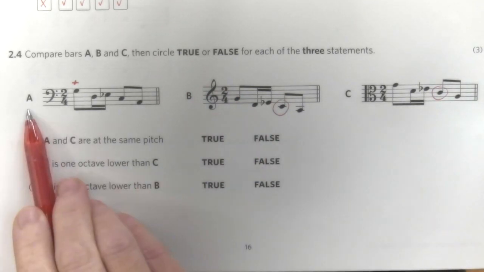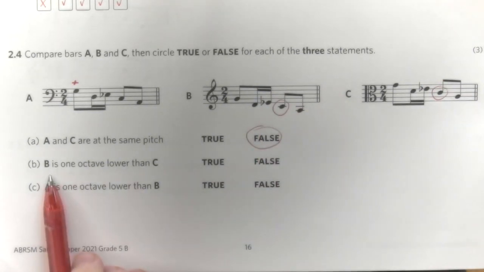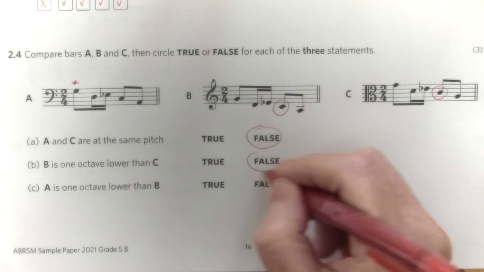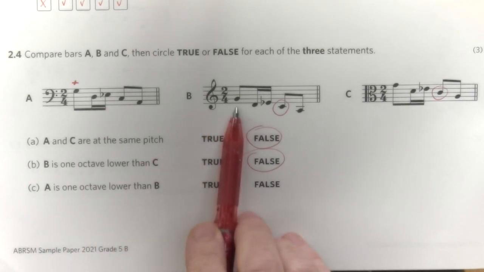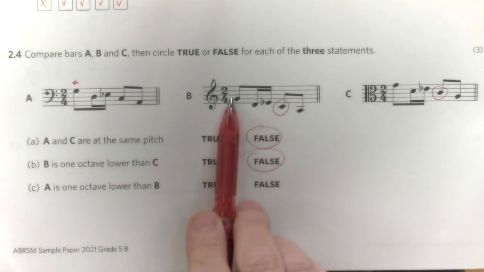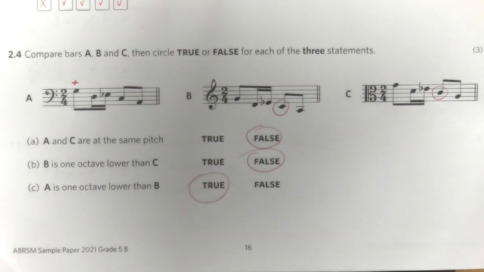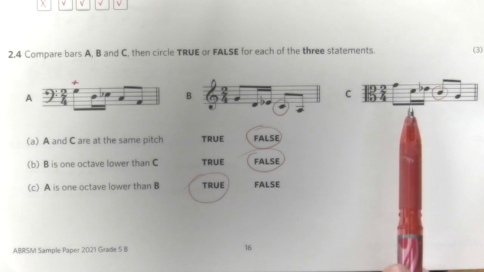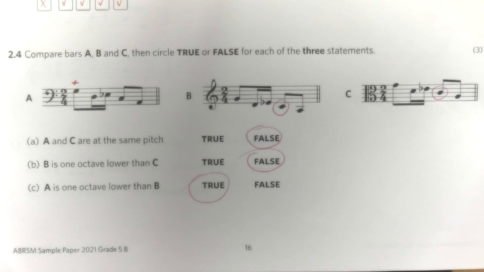A and C are the same pitch. No. B is 1 octave lower than C. No, that's the same pitch. A is 1 octave lower than B. And this is correct, because this is above middle C, this is just below middle C. So, in this question, I would recommend to identify where middle C is. Then observe and take your conclusions, and then easily answer the questions.